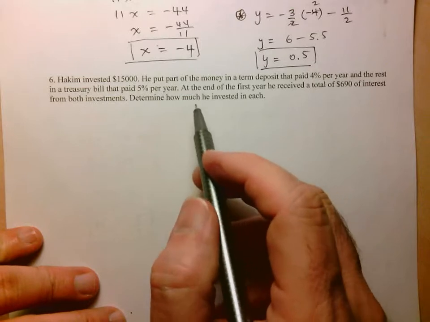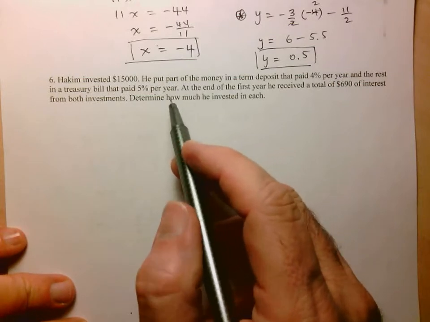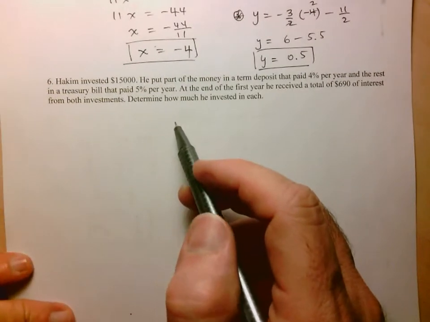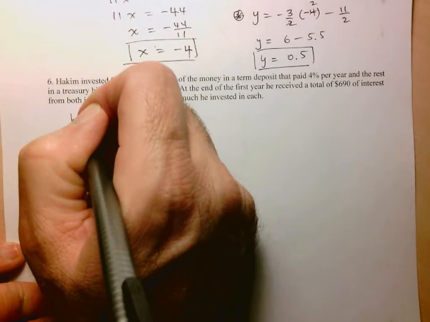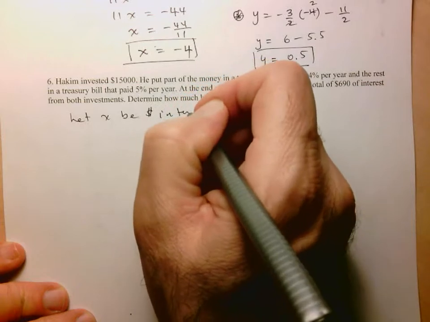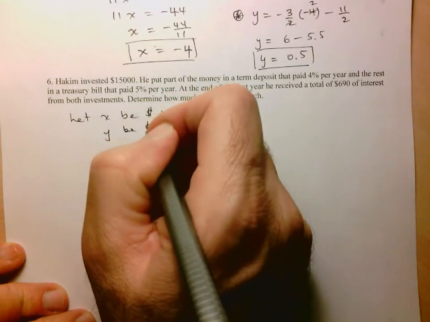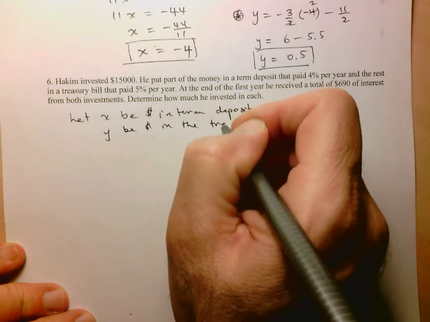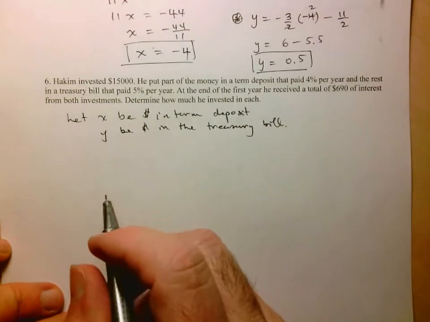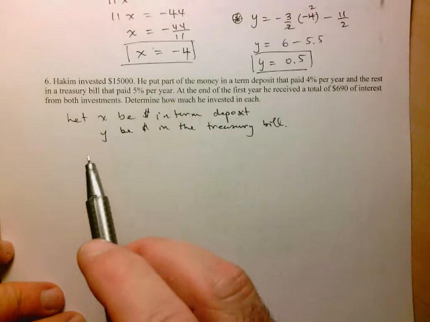Okay, so as is often the case in the question, they kind of indicate what the variables should be. How much he invested in each of those different accounts. Okay, so I'll say let X be the amount in the term deposit and Y be the amount in the treasury bill. Okay, so now since we've got two unknowns, we're going to have to find two equations.